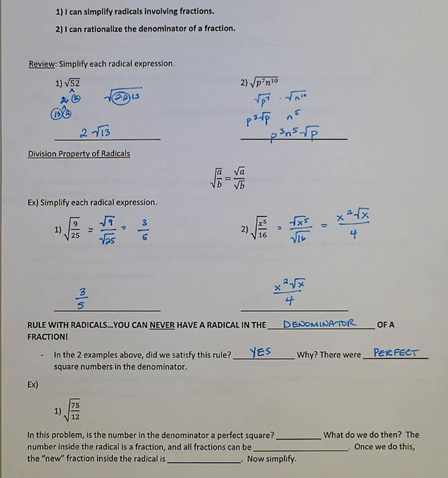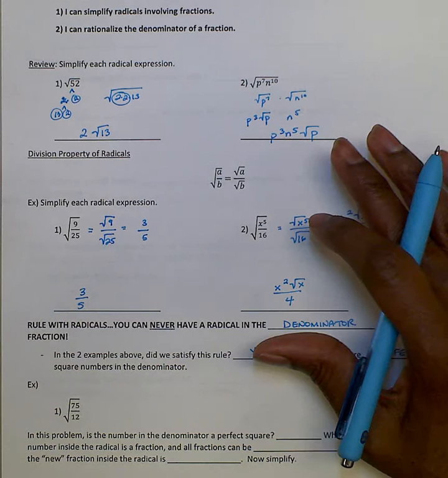In this next problem, is the number in the denominator a perfect square? No. Remember when we say perfect square, we're saying a number that can multiply itself to get to that number. So 1 times 1 is 1, 2 times 2 is 4, 3 times 3 is 9. So 1, 4, 9 are perfect squares. 12 is not a perfect square.